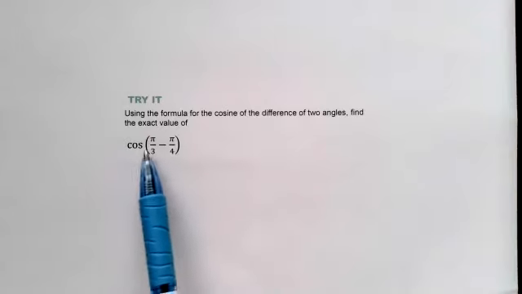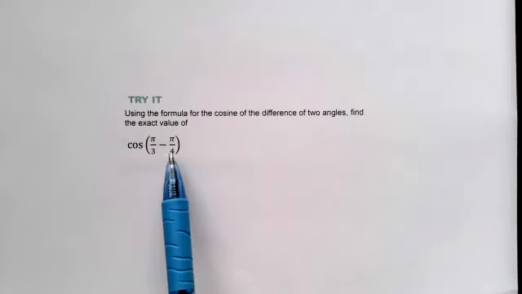Please go ahead and try this problem. We are looking at cosine of pi over 3 minus pi over 4. Just applying the formula straightforward helps you to memorize the formula. Go ahead and apply this. And we're going to proceed to example number 2.